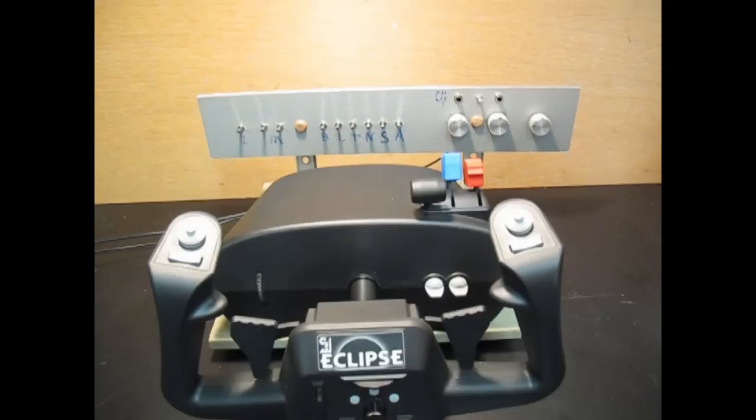My name is Skip and I'm going to start a new series here on something really different. I don't know about you, but I'm really tired of using the mouse to set my comm and nav radios and anything else I have to use the mouse for. I would much rather have switches and buttons to use. So what I'm going to do in this series is show you how you can create your own instrument panel.